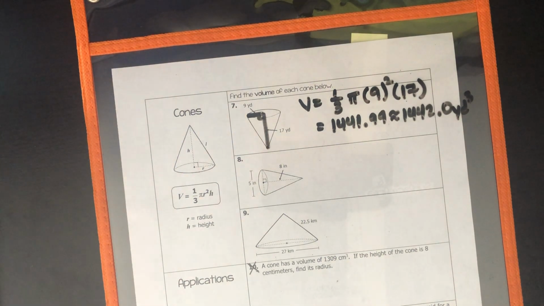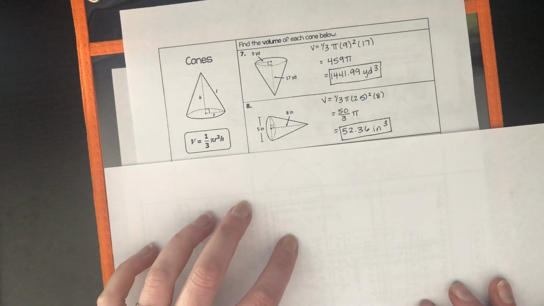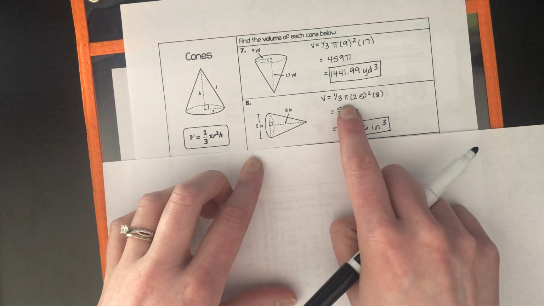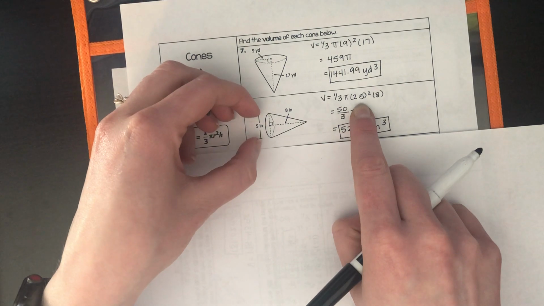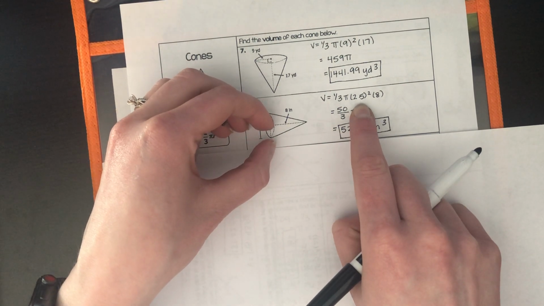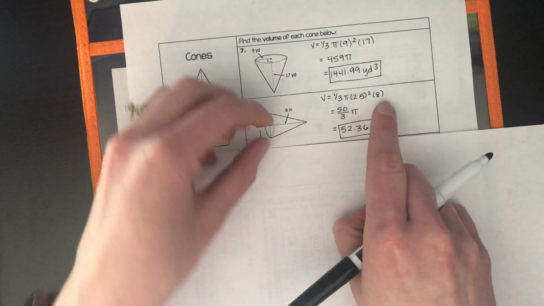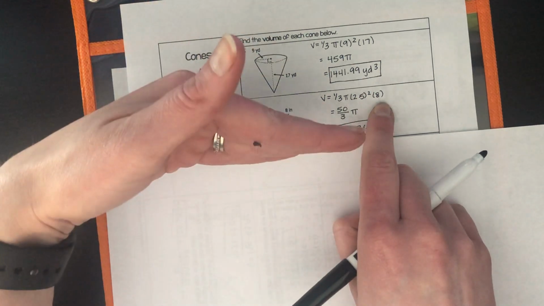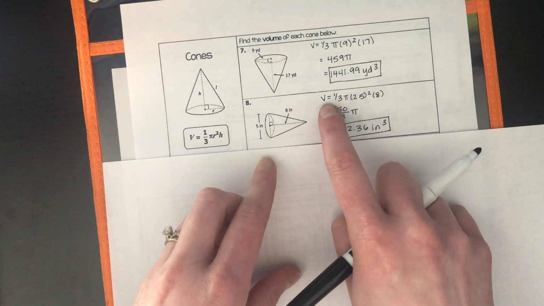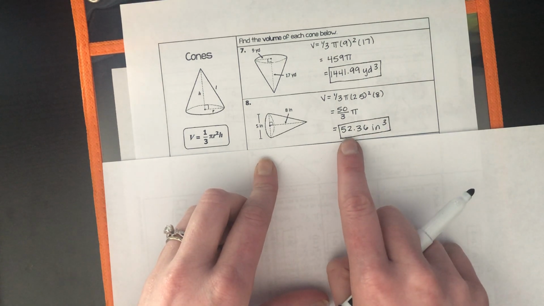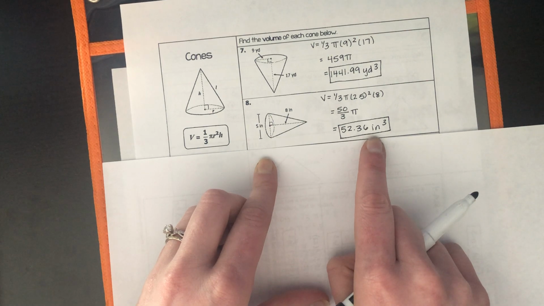All right, so you would have gotten 1/3 times pi times 2.5. They did it to us again. They gave us diameter. Half of 5 is the radius, which is 2.5, so pi radius squared. And the height, even though it's slanted, how deep? It is 8. So if you multiply those all together, you get about 52.4 inches cubed. Okay?